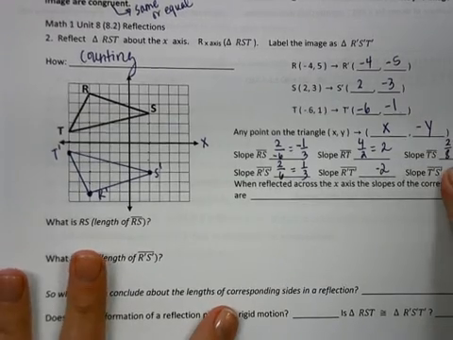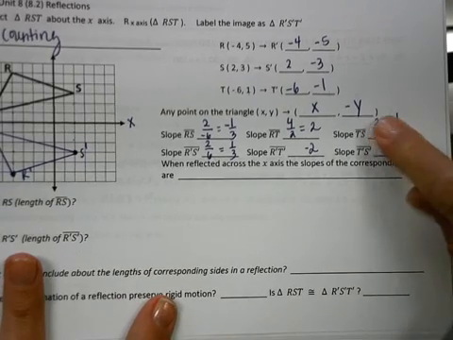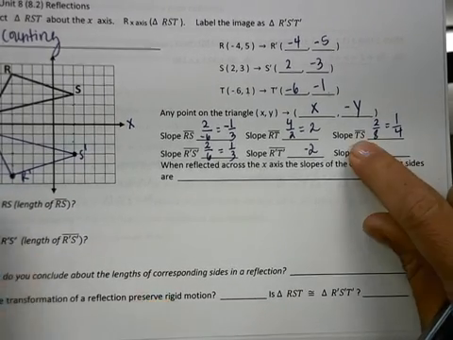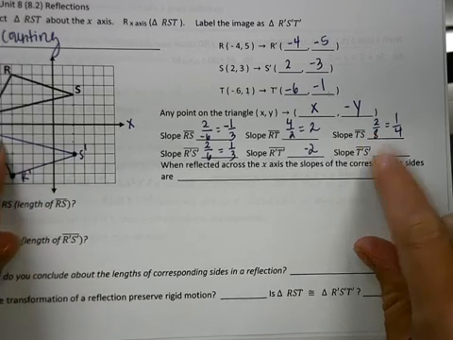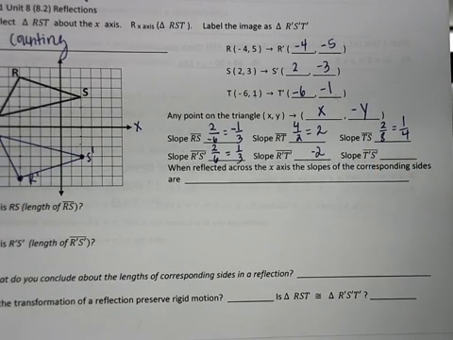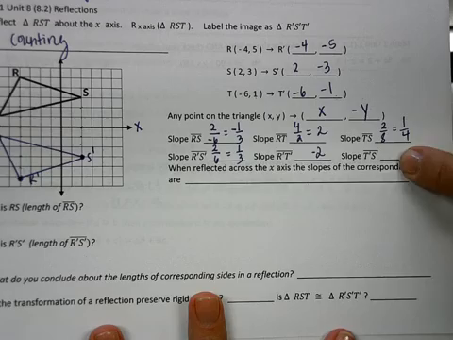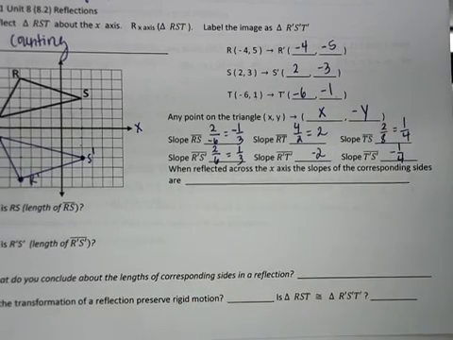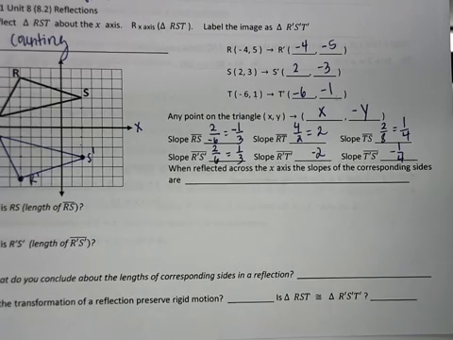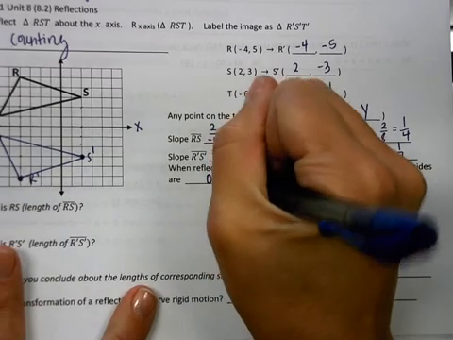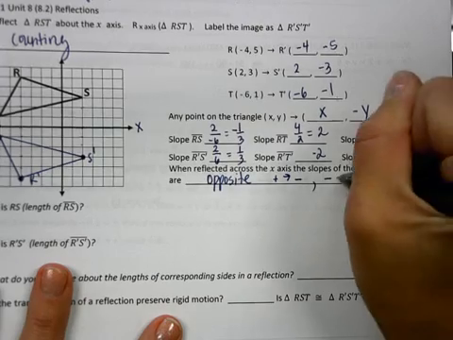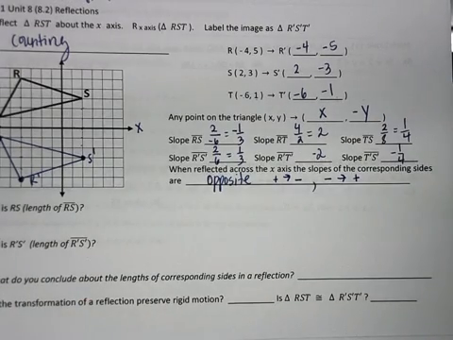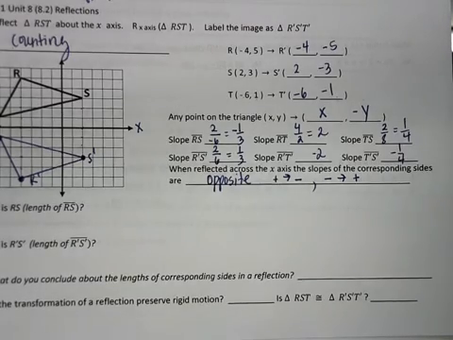Is everyone clear on how we are getting these numbers? So we're just starting at one of the points, T or S, and then we're figuring out how many up and down goes on the top and how many right and left goes on the bottom. And you have to remember, if you're going down or left, that's a negative, where if you're going up or right, it's a positive. So if this is 1/4, what will be the slope of the prime? Very good. And so when reflecting across the x-axis, the slope of the corresponding sides are opposite. Okay, and you could do something like, if it's positive, it changes to negative. If it's negative, it changes to positive. Okay, do we have questions here so far?